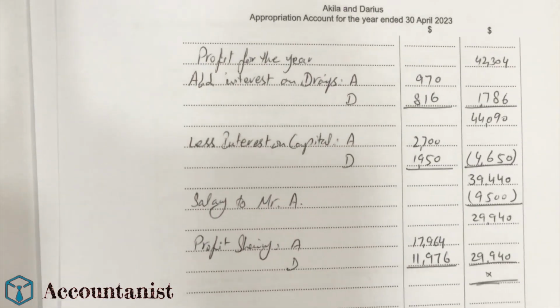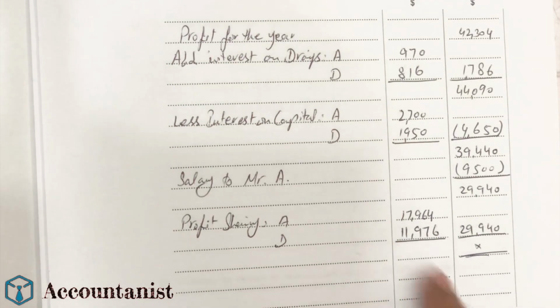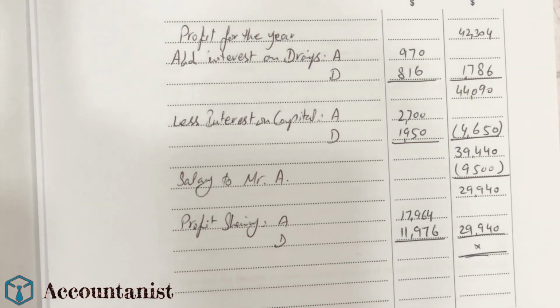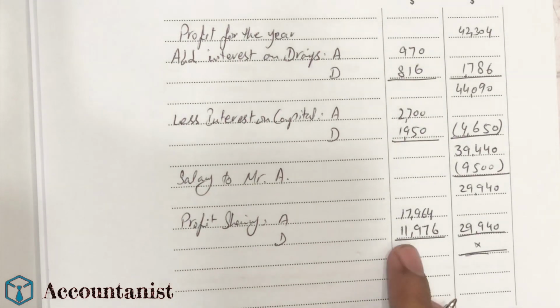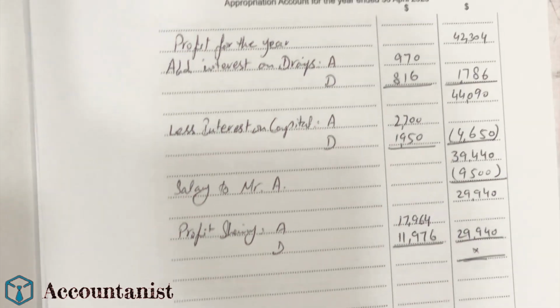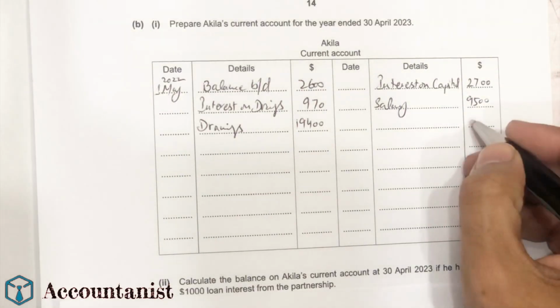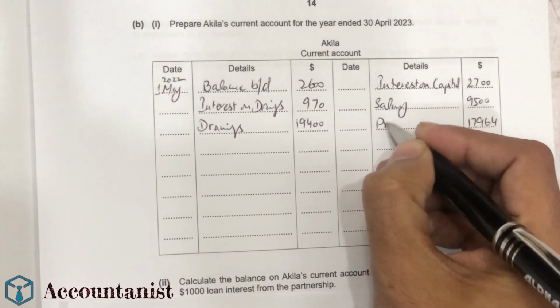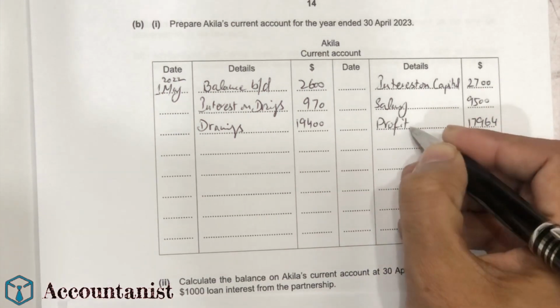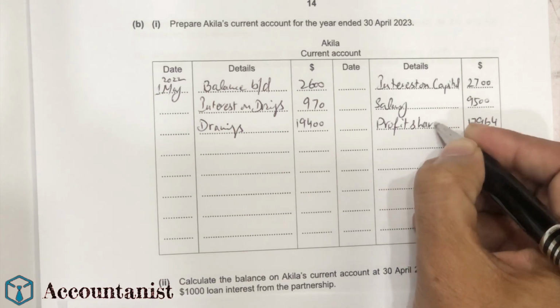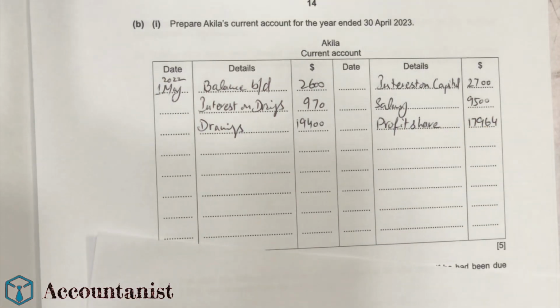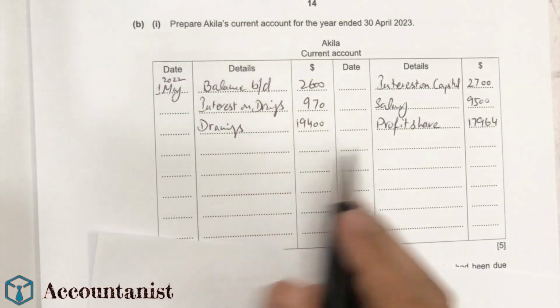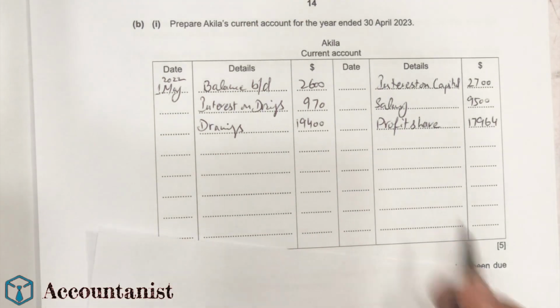And the third thing that will come up here is the profit share. So the profit share will come up here, and that was 17,964. So 17,964 profit share. If we have a loss in the question, that will come up on the debit side of this current account. Because we earn a profit, that's why it comes here.